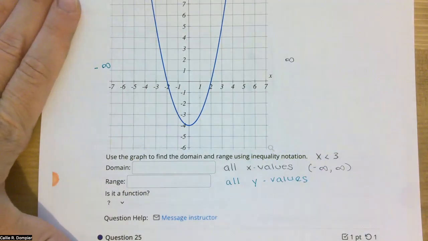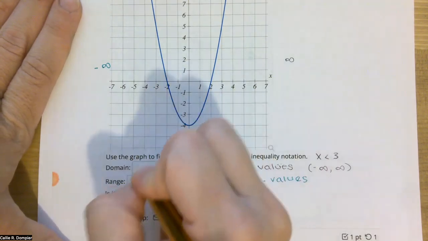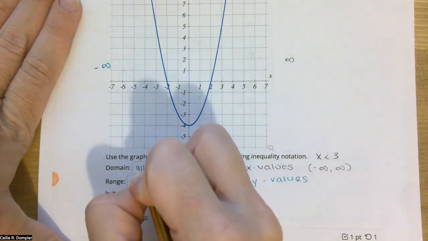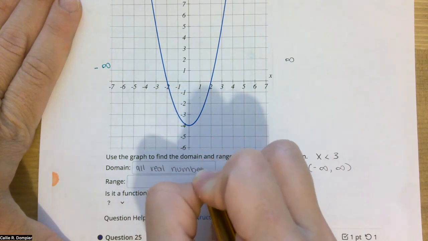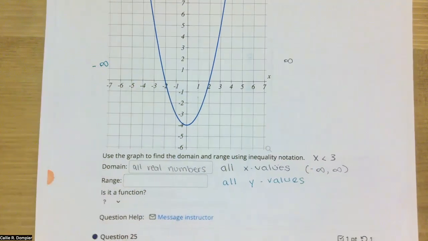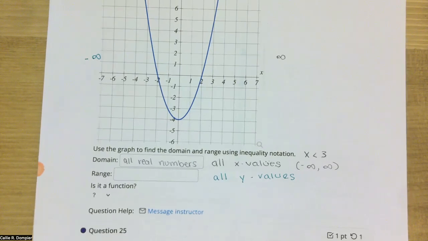Unfortunately, that's not the answer in inequality notation. That's in interval notation. In inequality notation, it's just every number. So all real numbers, every number. Any x value is possible, okay?